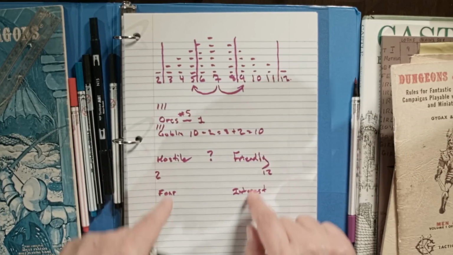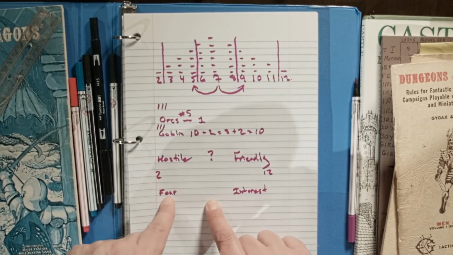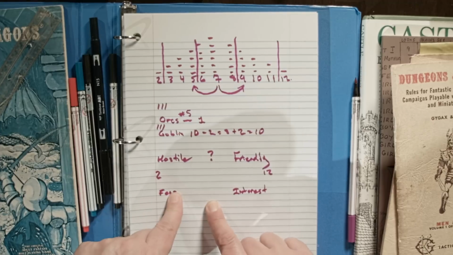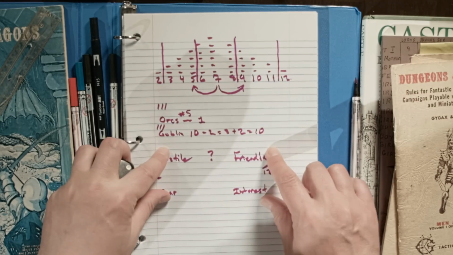But now with this sort of quadrant I've set up, the creatures are either hostile or fearful or friendly or just interested, and they're mostly interested in getting some sort of benefit to them. They want to negotiate for something they might need. It's a simple way to create more complex encounters in your game.